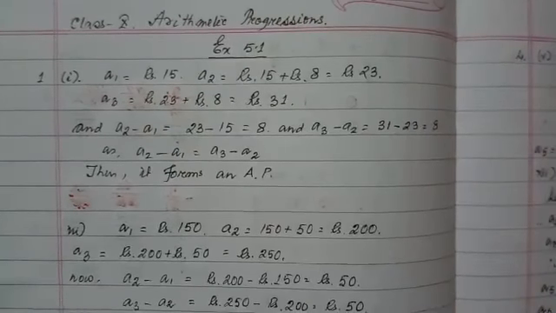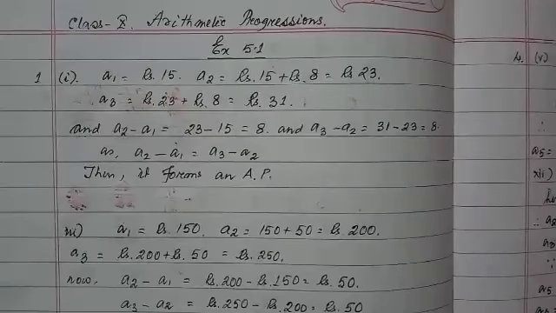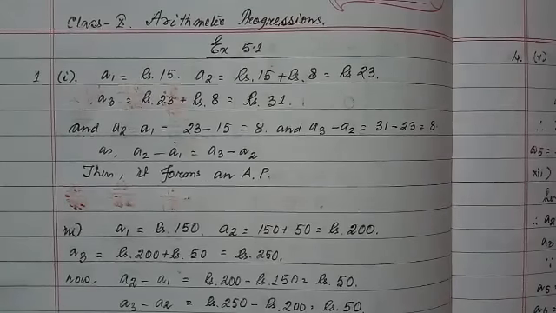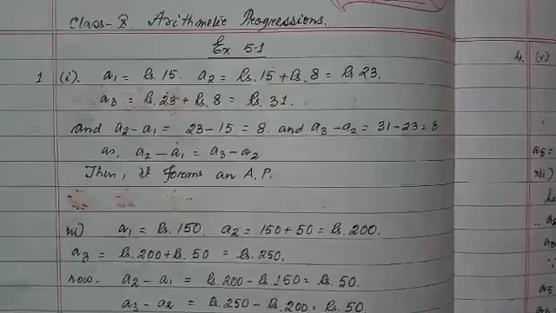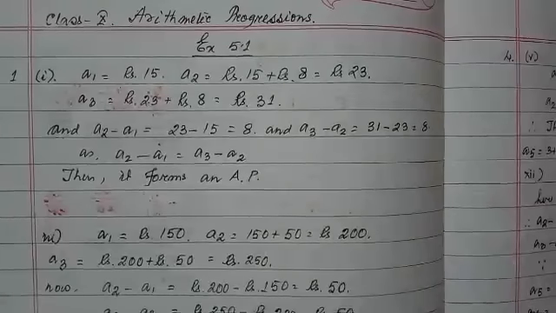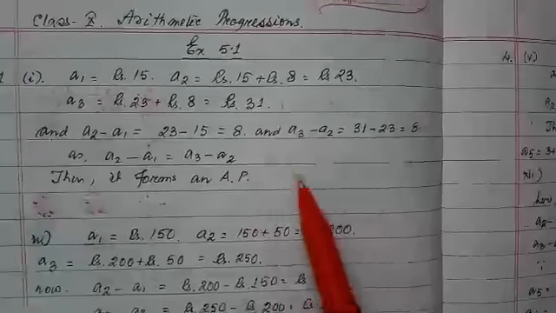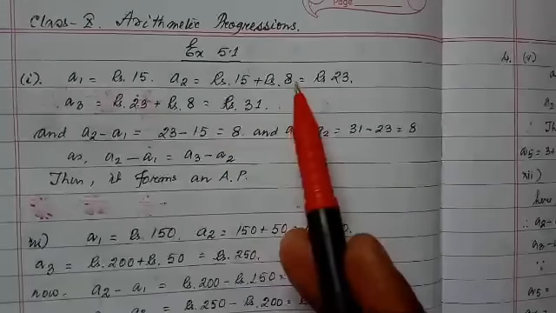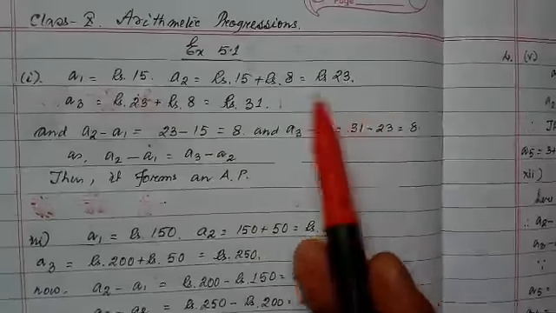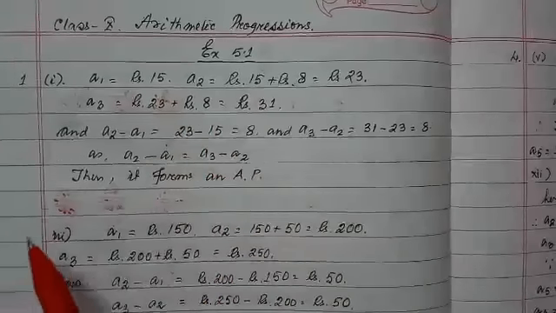The taxi fare after each kilometer, when the fare is rupees 15 for the first kilometer and rupees 8 for each additional kilometer. We have to judge whether this is an arithmetic progression or not. A1 is equal to rupees 15. A2 is equal to 15 plus 8, because for the extra kilometer the fare is rupees 8, so rupees 23. Similarly, A3 is rupees 23 plus 8, that is rupees 31.